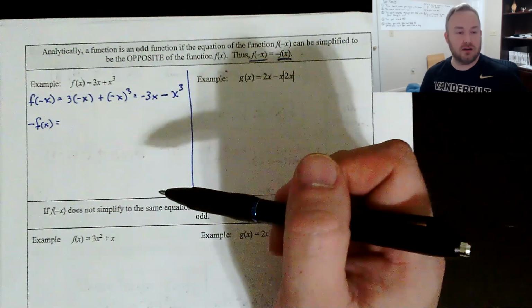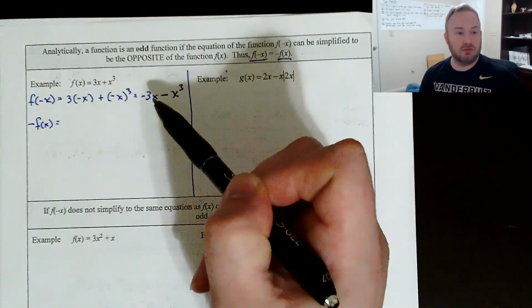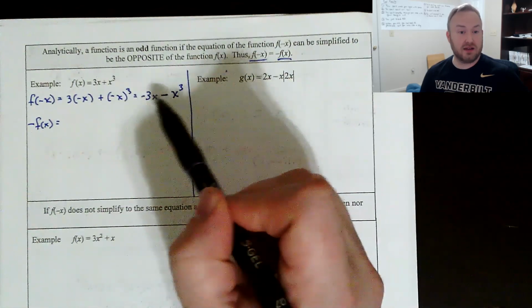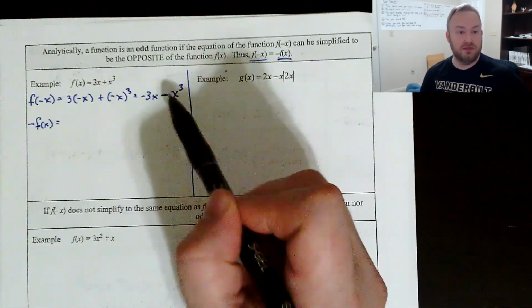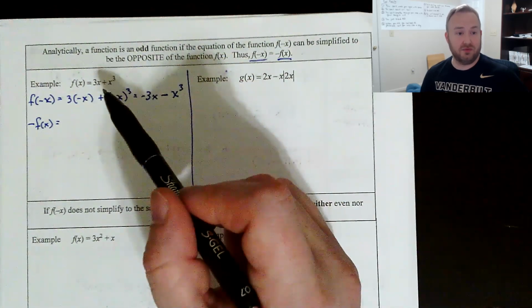Before I do that, I think I should point out that it's definitely not even. Look, here's f of negative x. Here's f of x. Those are not the same thing. So this is definitely not an even function.